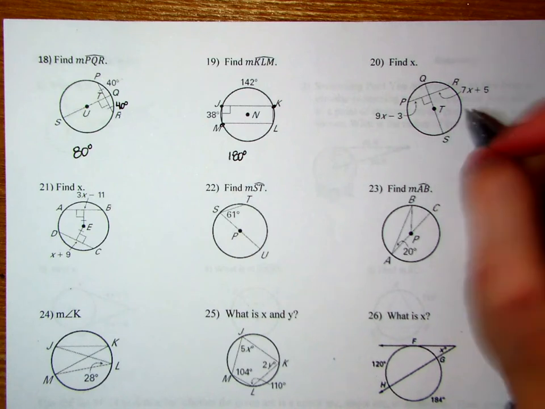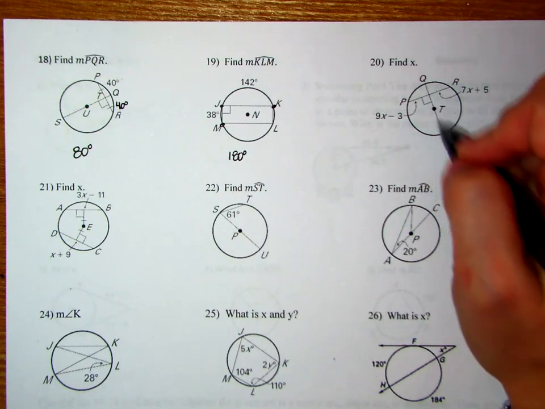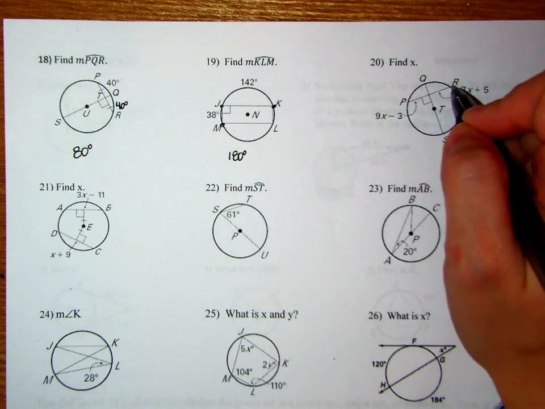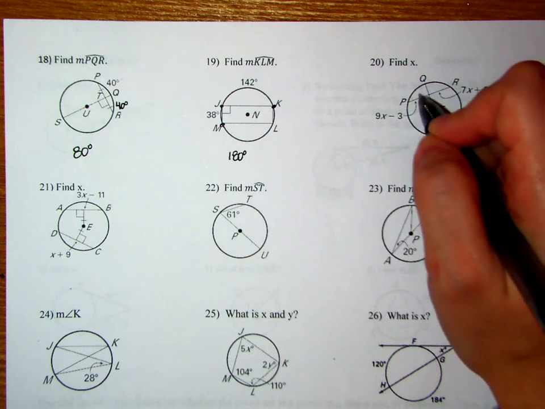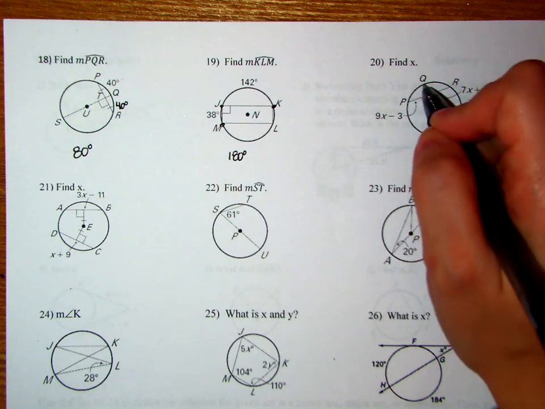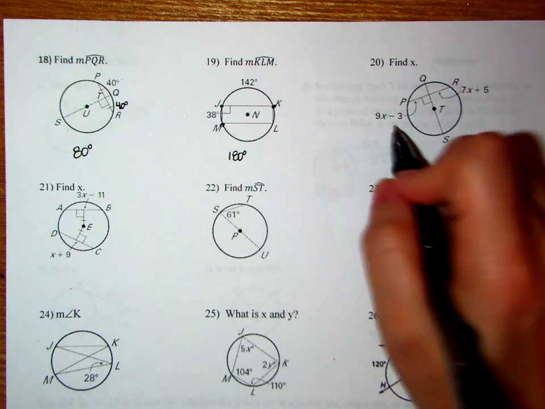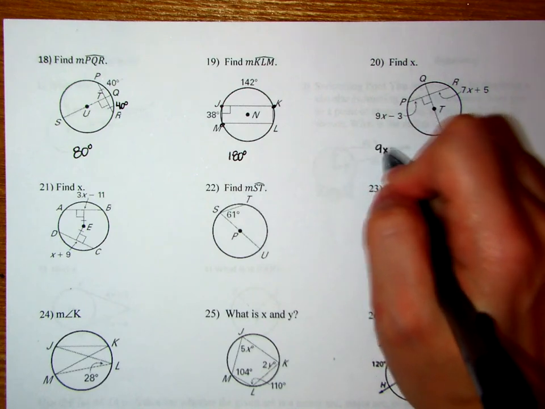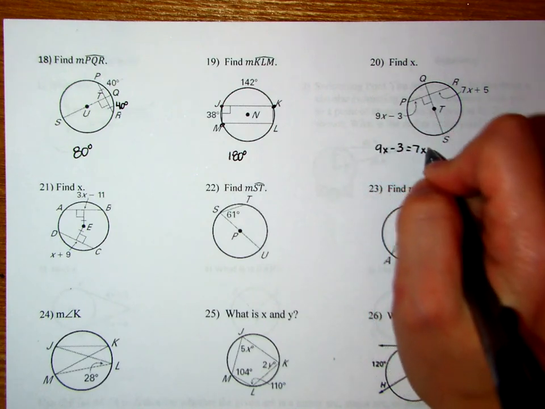On number 20 here, again, notice I have a diameter and it's perpendicular to a chord, which means that it will actually bisect the chord, making those two congruent parts, and bisect the arc. And so what we're looking at here is if these two parts are congruent, then that must mean that 9x minus 3 is going to equal 7x plus 5.